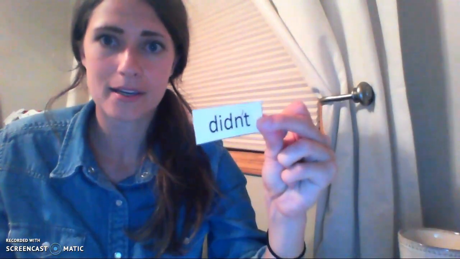I didn't want to go outside today because it was super windy, or I didn't want to stay inside today because it was super nice outside. So didn't. Here's my contraction. Now, if I were to take my contraction apart, it would be did not. I did not want to go outside today. But a more informal way is to use a contraction. Didn't. This is what you're performing. You are doing contraction surgery.